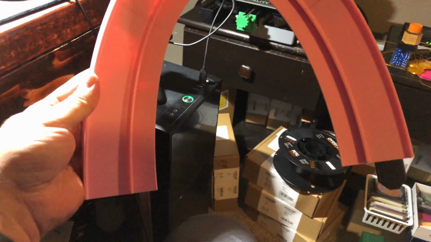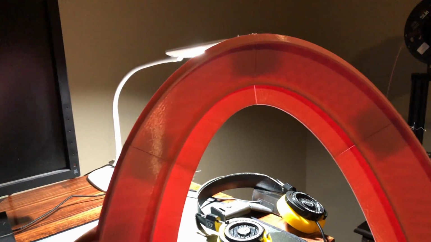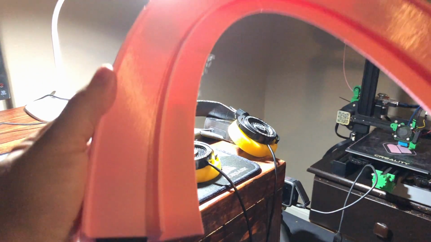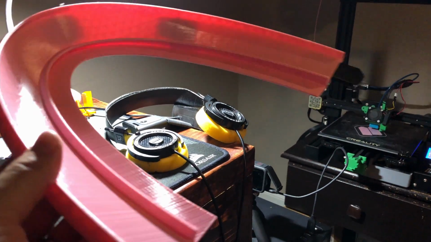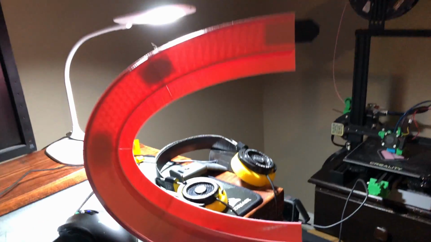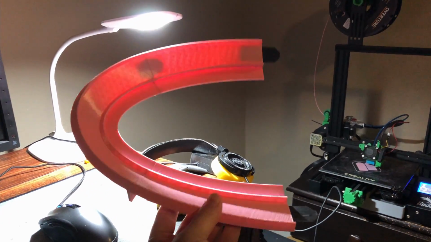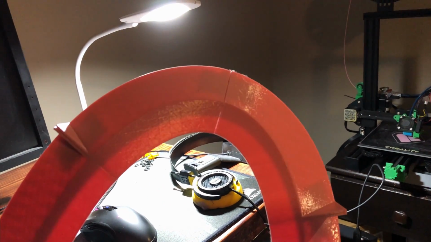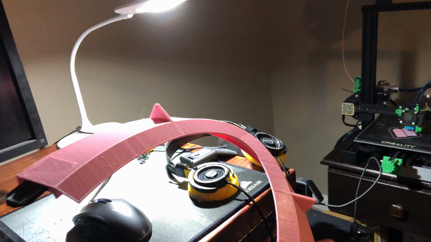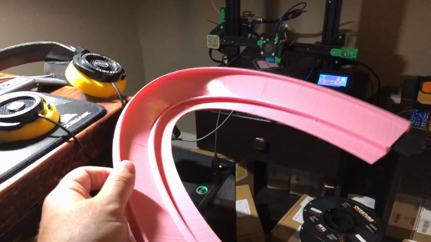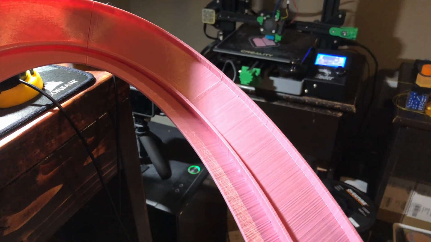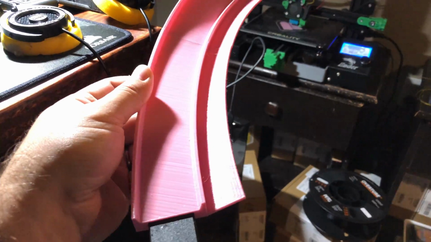This is the little curve we designed. See where our swim connectors go. And then our Hot Wheels track connectors. It's pretty small. Printer's not the greatest on tall pieces, but it's not too bad.